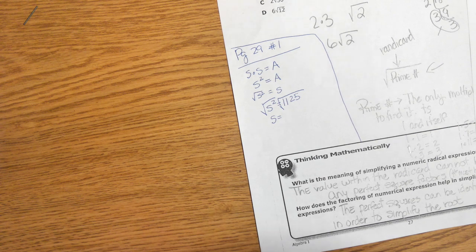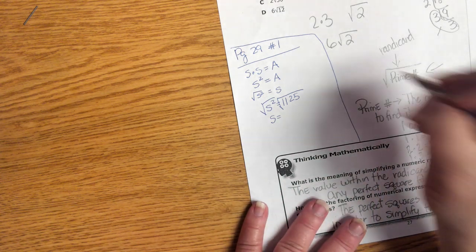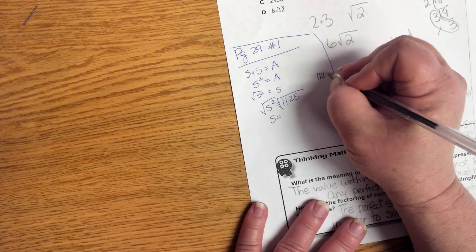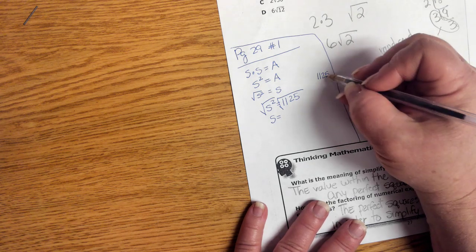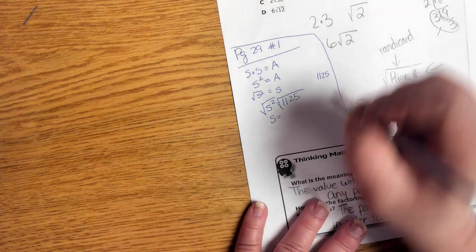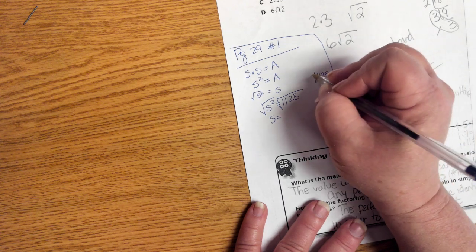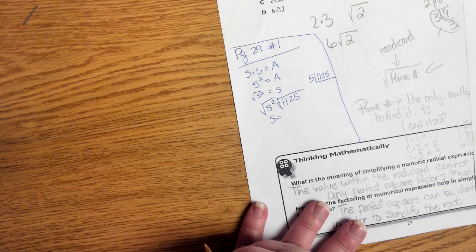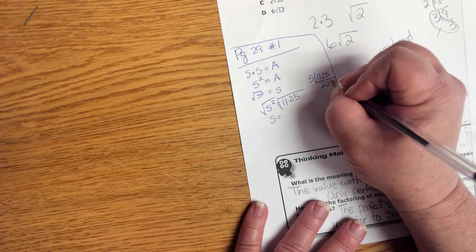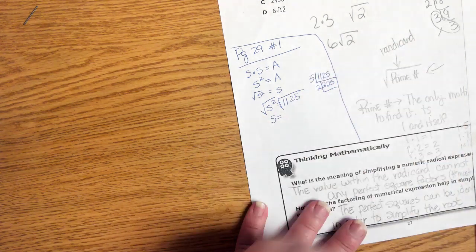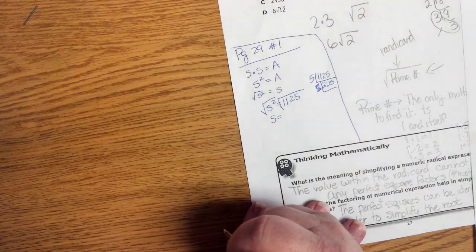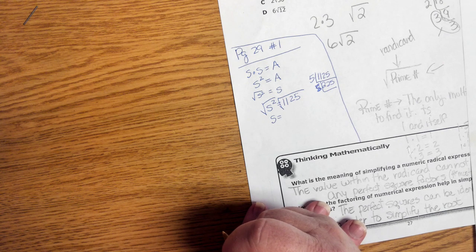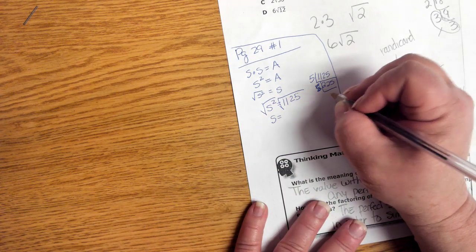Okay? All right. So I can take 1125. And, okay, I could start out with 2, but I know that 5 is going to go into it. So let's do 5. 5 goes into 1125 how many times? 225. And 5 goes into 225 how many times? 45.